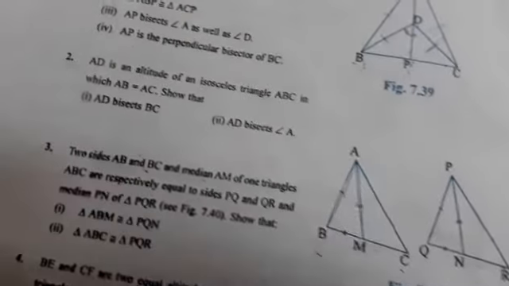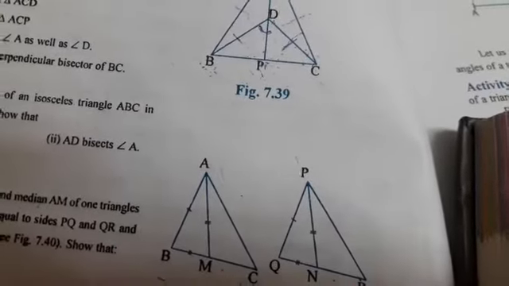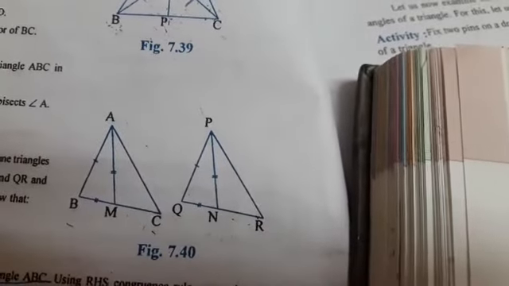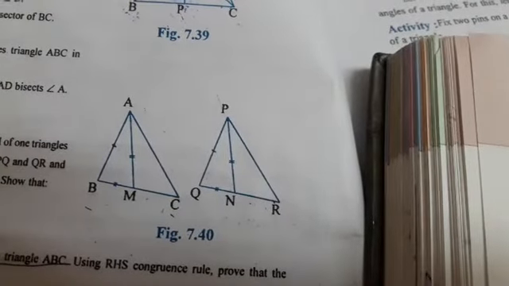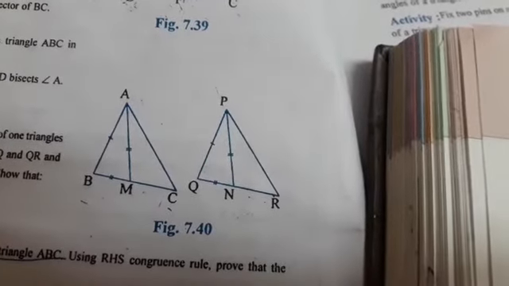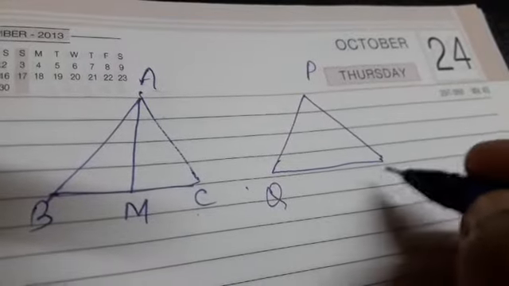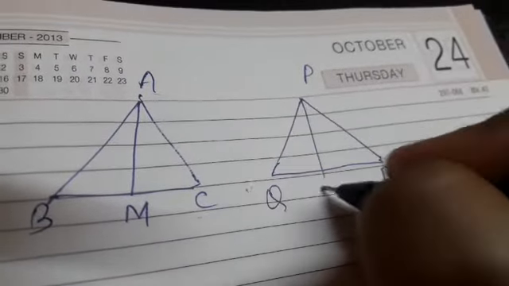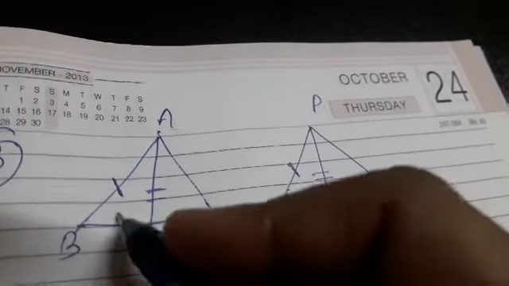First I'll draw the diagram. Question number 3. By the time you can think of which congruence criterion we are going to look for. Obviously this will be SSS because all the three sides are equal. Here A, B, M and C, and here this is P, Q and R, and this is N. Now AB is equal to PQ, which is given, AM is equal to PN, and BM is equal to QN.